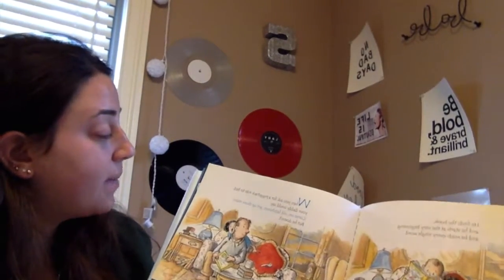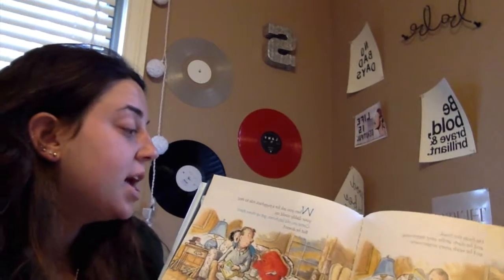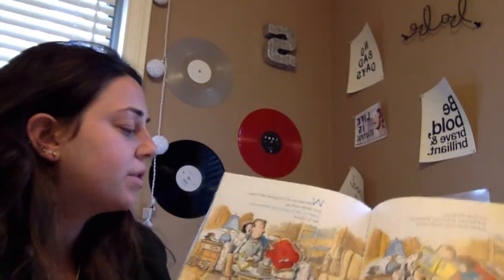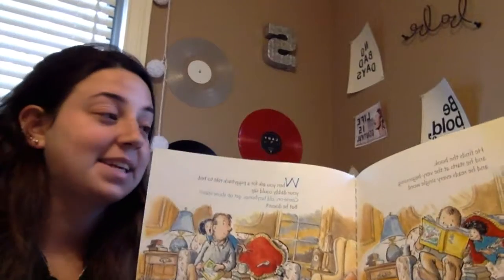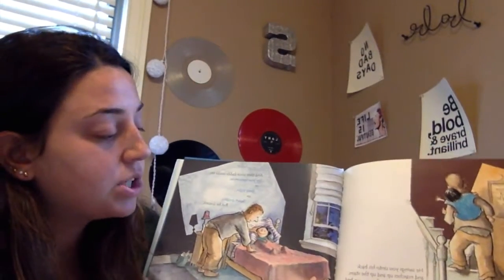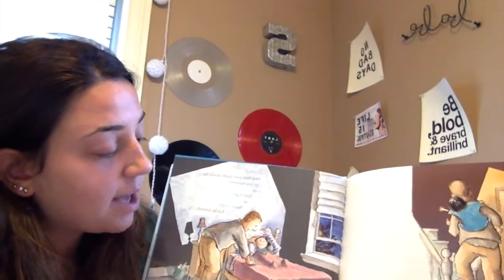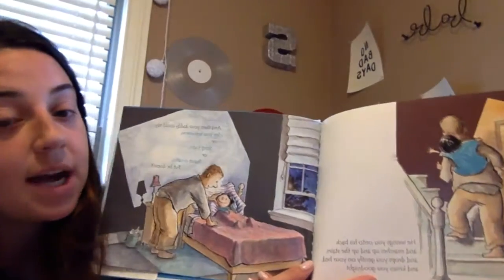When you ask for a piggyback ride to bed, your daddy could say, "Come on, old lazy bones, get up those stairs." But he doesn't. He swings you onto his back and marches up and up the stairs and drops you gently onto your bed and kisses you good night.